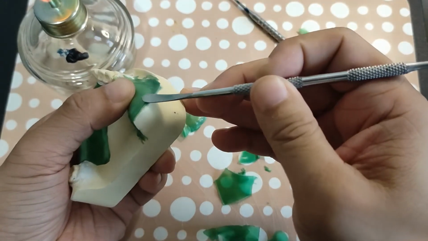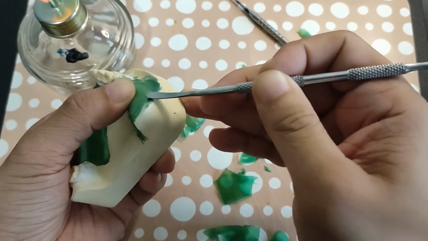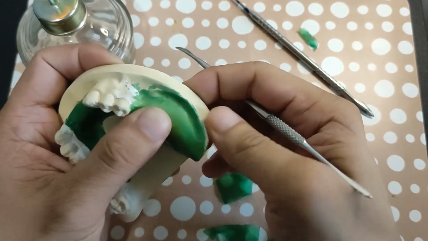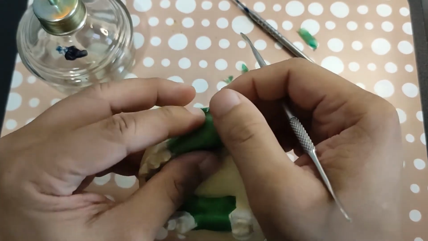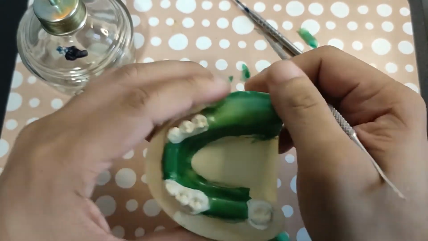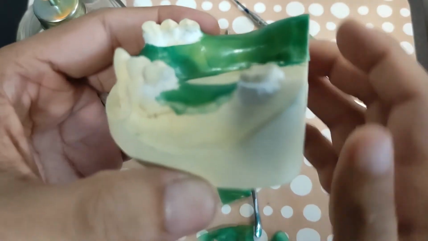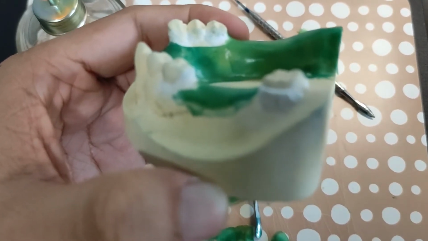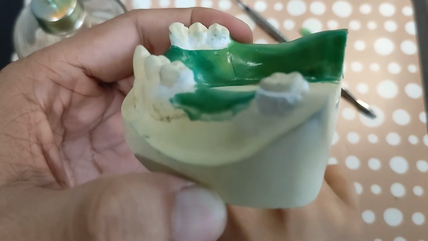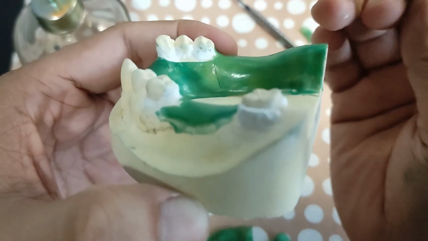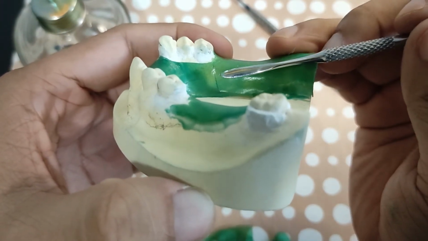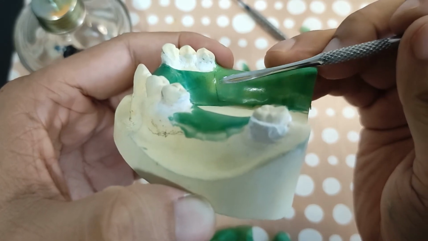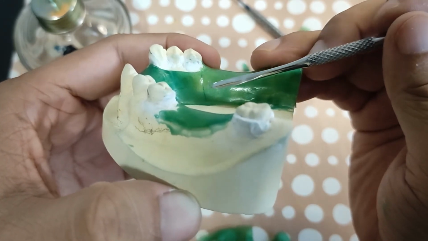Going to look this forward. All right. Okay. I don't know if you can see this, but there's this line here that I've drawn, and it corresponds to where your denture base begins, right?